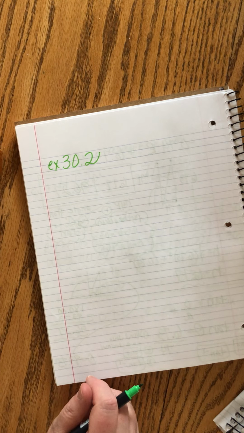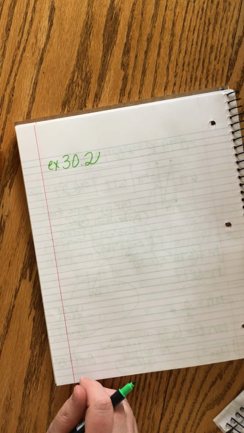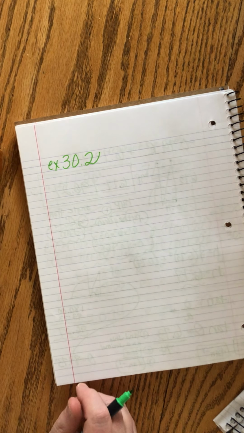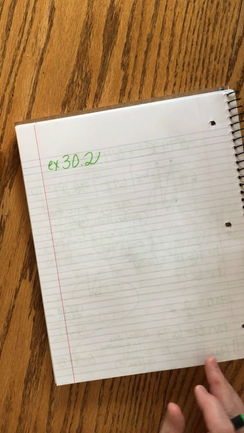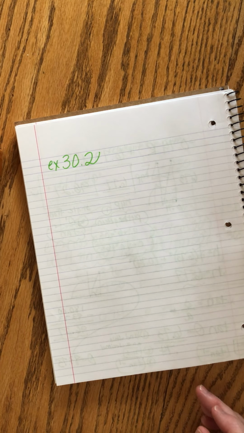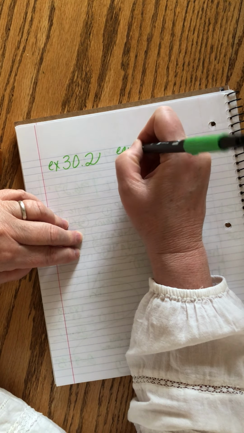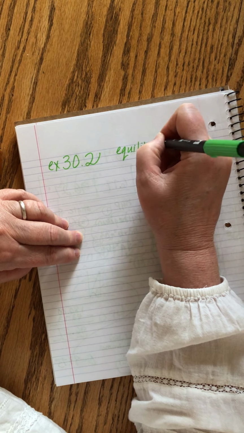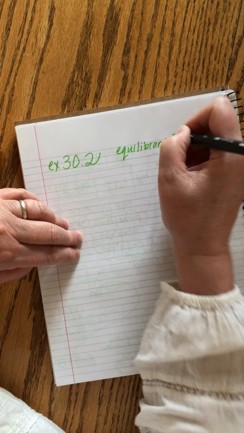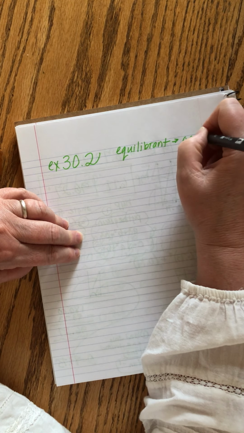This question says the two forces, in pounds, given as two vectors, are applied to an object. Find the equilibrant of the forces. Last time they told us to find the resultant, and I wrote down that resultant means the sum, it means add them up. But equilibrant means something different. Equilibrant means the opposing force.